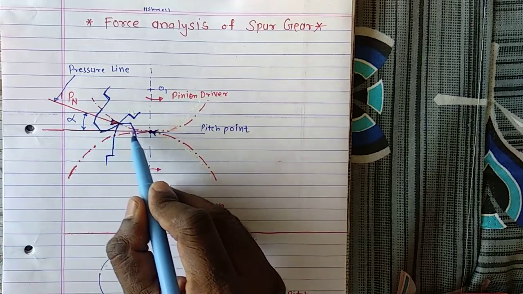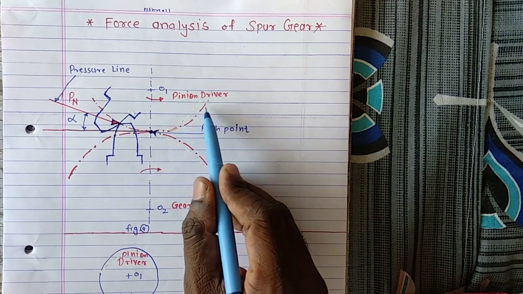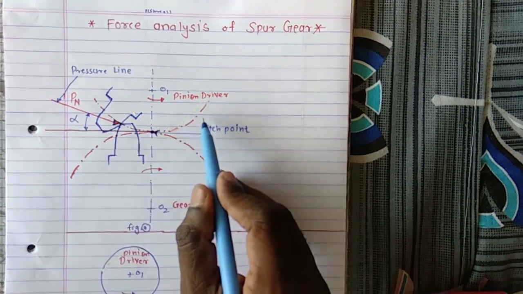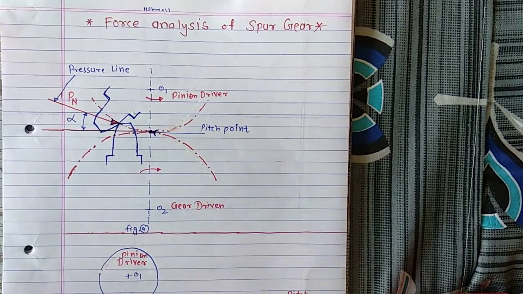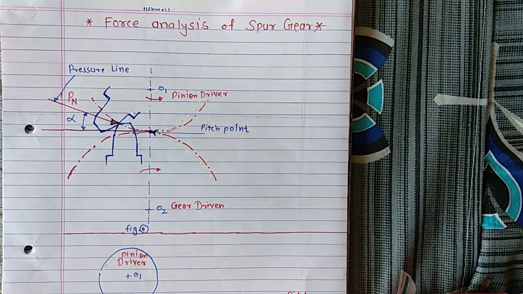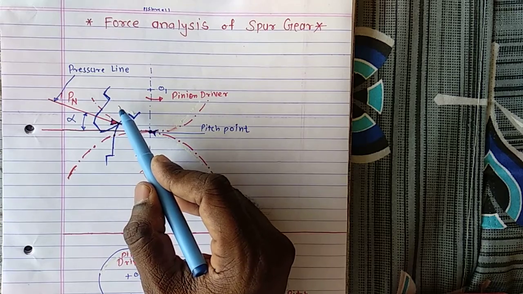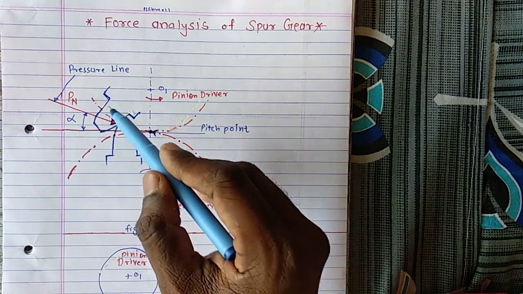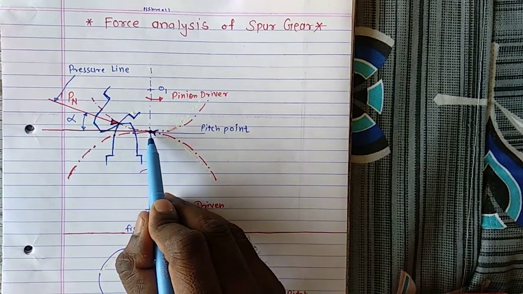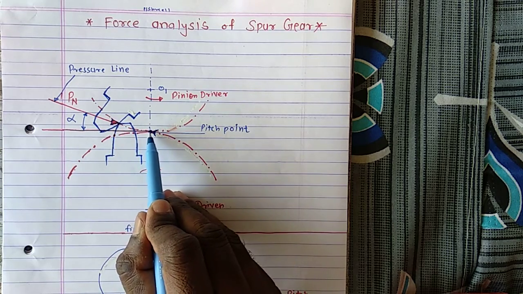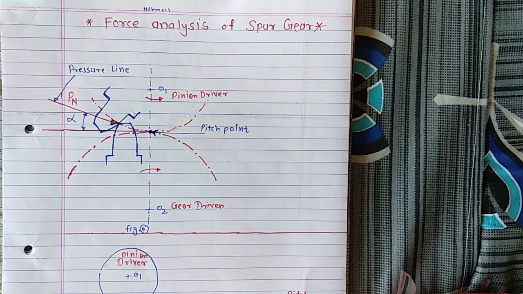Shown in red color are the pitch circle of the pinion and the pitch circle of the gear. As the force is exerted upon the gear by the pinion at the pitch point, the pitch circles meet at a point, and that point is called the pitch point.